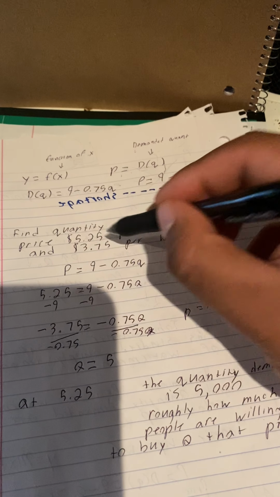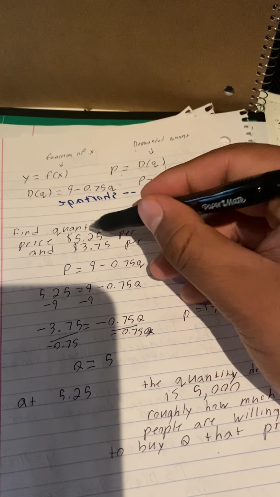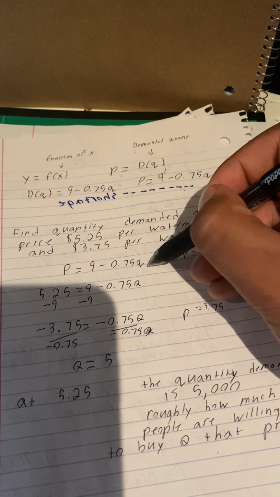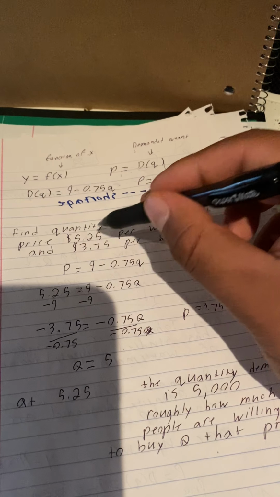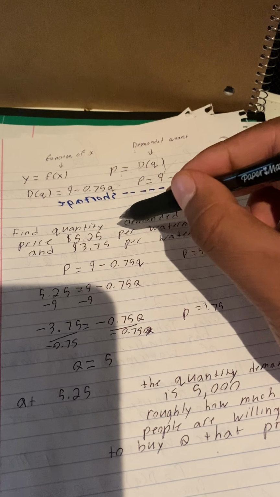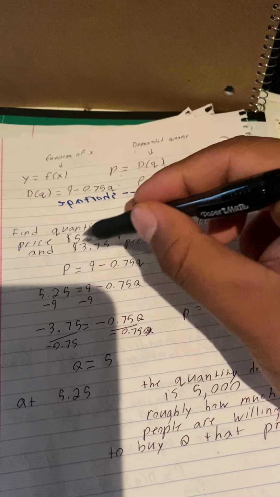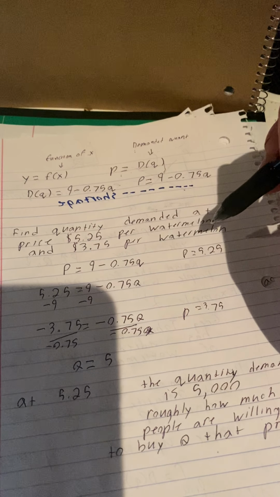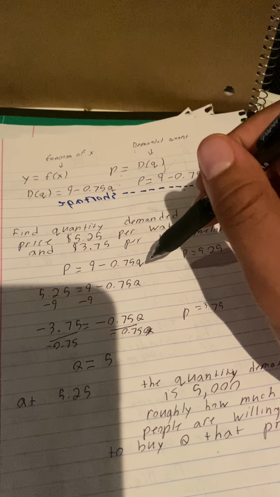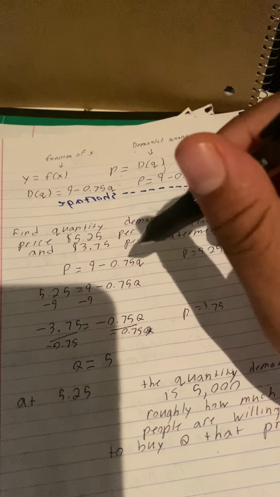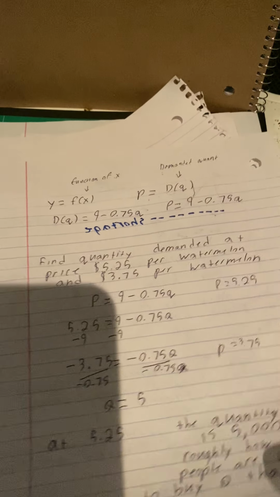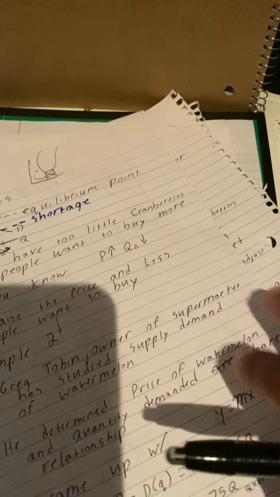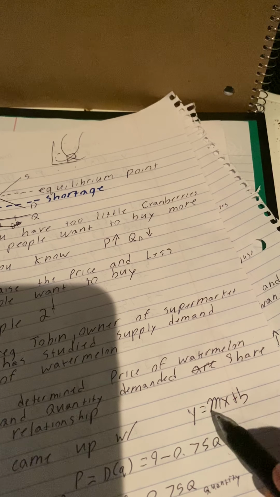And they want to know, find the quantity, so find Q, remember, quantity, Q. Find the quantity demanded at the price of $5.25. So you have your P, your price, and you need Q. Well, remember that this equation is the exact same thing as y equals mx plus b.